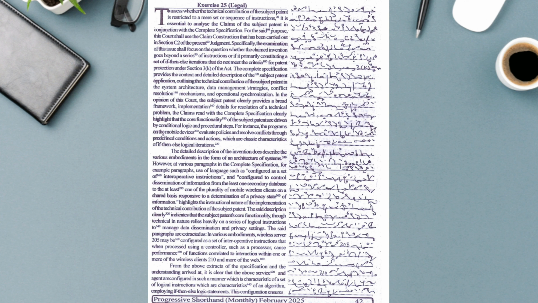The complete specification provides the context and detailed descriptions of the patent application, outlining the technical contribution of the subject patent in the system, architecture, data management strategies, conflict resolution mechanisms, and operational synchronization.